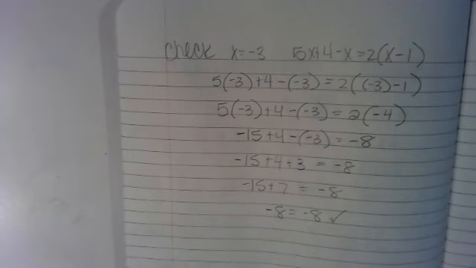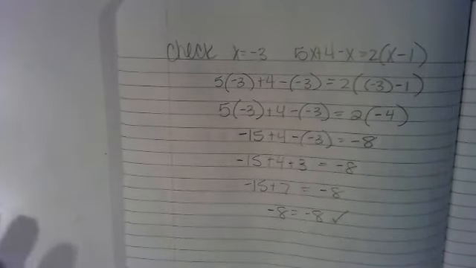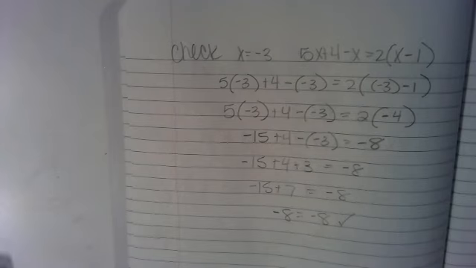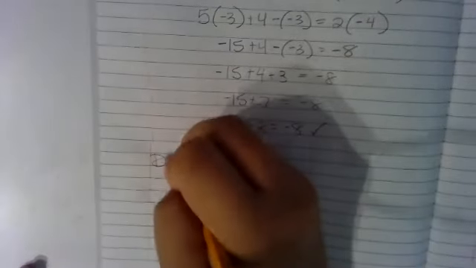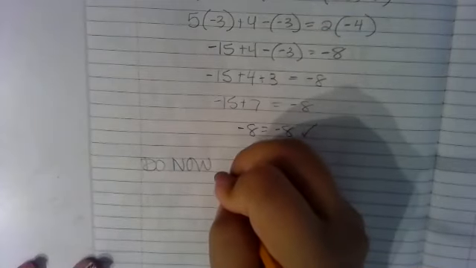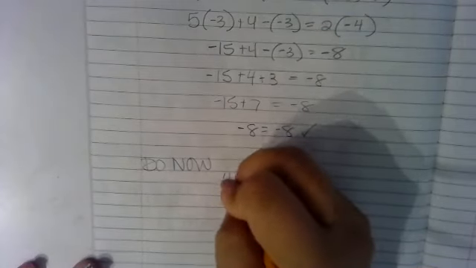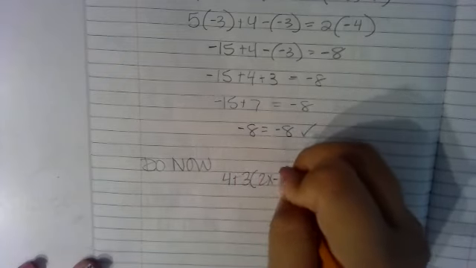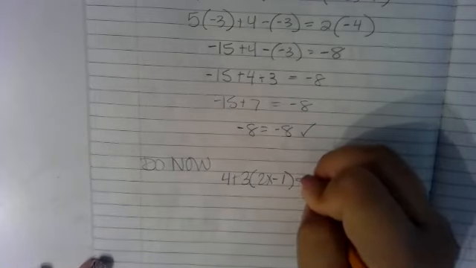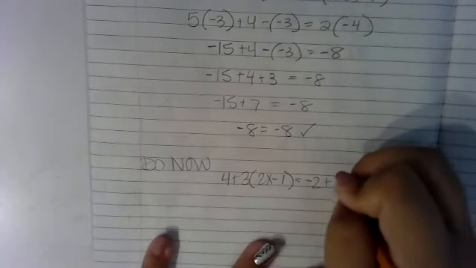And there you have it. We have now just checked that our equation holds true. So what you are going to do is you are going to try this on your own. Here's a do now. And the problem you are going to do by yourself is 4 plus 3 times the quantity of 2x minus 1 is equal to -2 plus x minus 12. Okay, there's your do now.